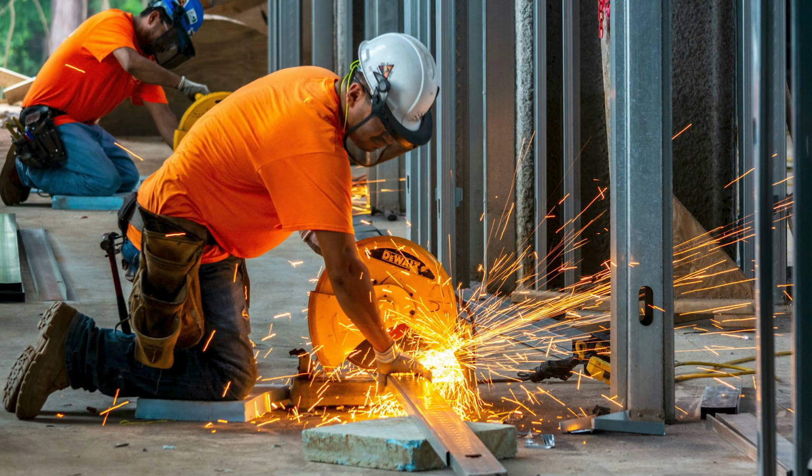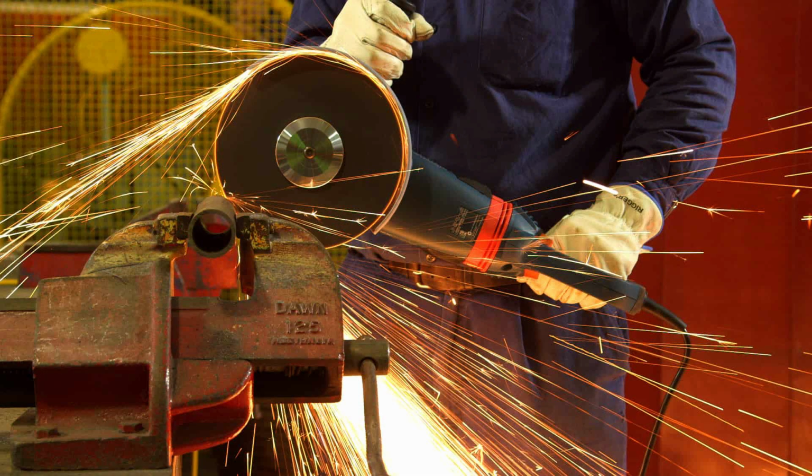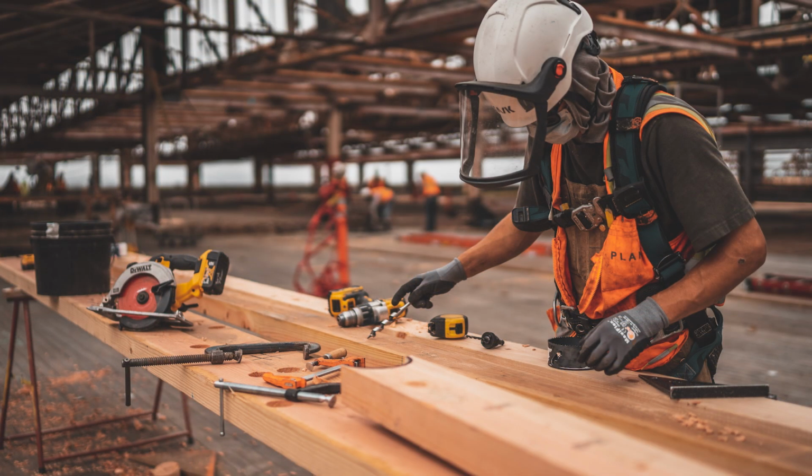The first one I'd like to talk about is flying debris. That would be wood chips, metal fragments, fasteners, nails, screws, that type of thing. And the hazard that exists is high-speed particles that can strike the eyes or face, causing serious injury or blindness. The mitigation plan, following the hierarchy of controls, would include elimination. Use equipment designed to minimize debris, such as laser cutting tools instead of manual saws.